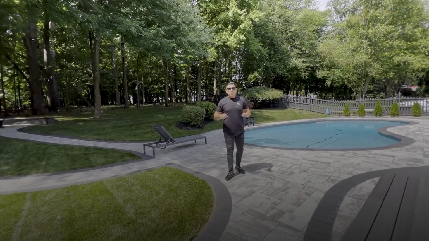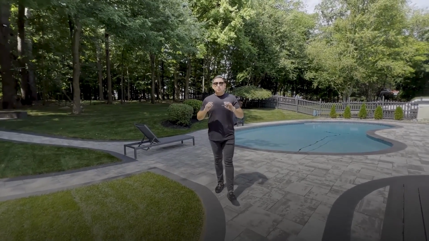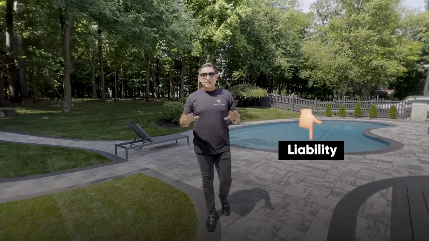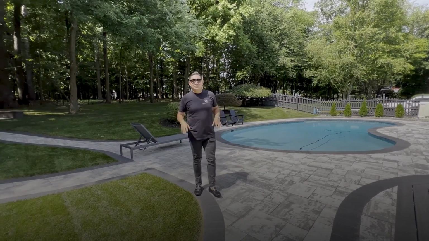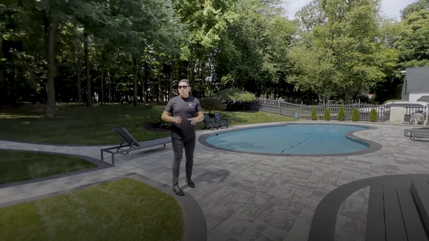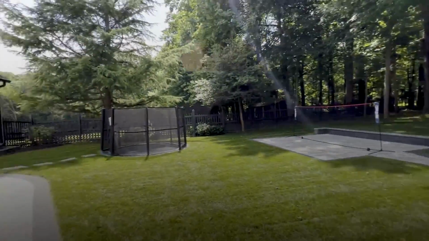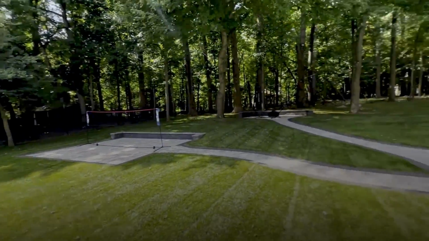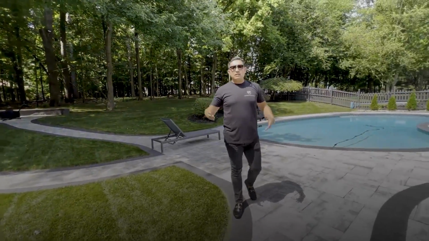Yeah. So now that we are outside, I'm gonna show you two examples of liability, right? And we have both of them here in the same backyard. One will be the pool, right? And the other one will be the trampoline, right? Even though this one is an in-ground trampoline, it is still a liability.